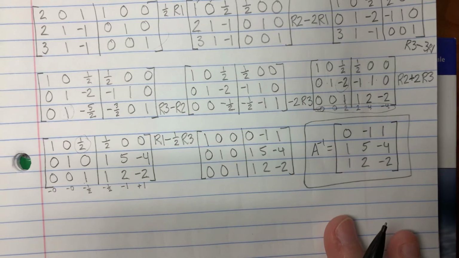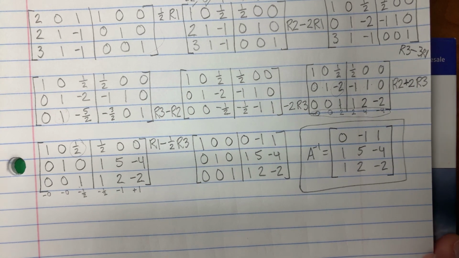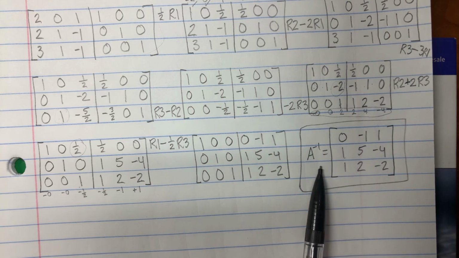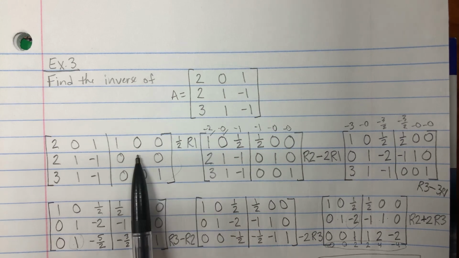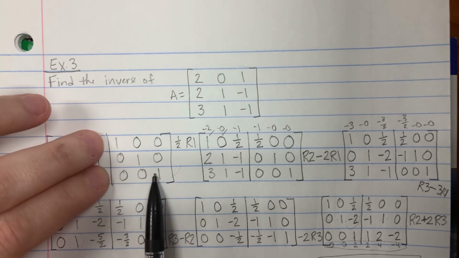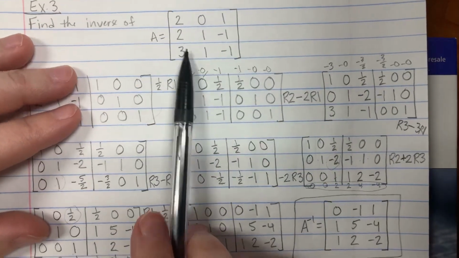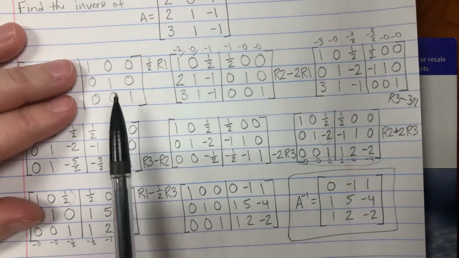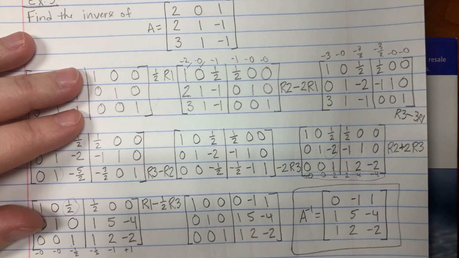Now, last thing that I will mention, if you had to check, if they said, please check your work, you could take this times this, and you should end up with this reduced form again. So if I multiply those two times each other, same thing with the opposite direction. If I take this one times this one, I should also get this. If that happens both ways, then yes, that is the inverse, okay?